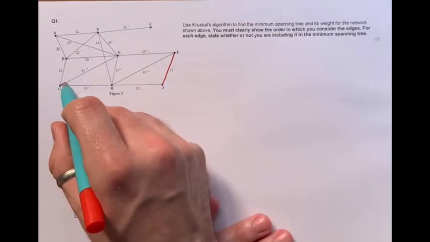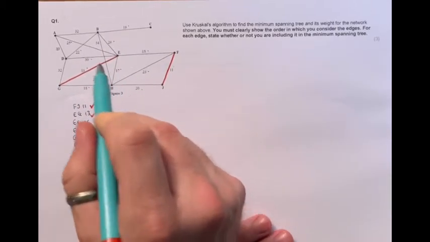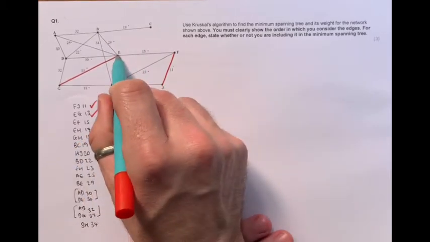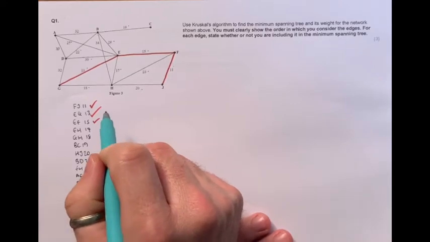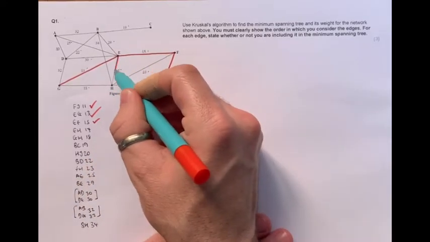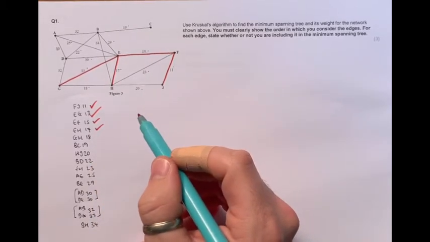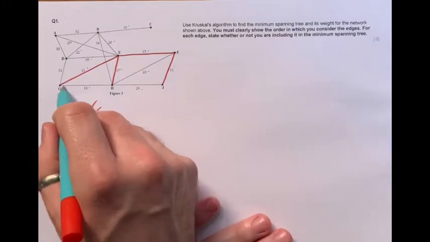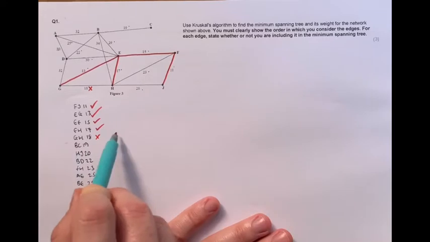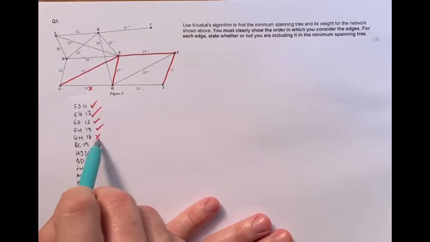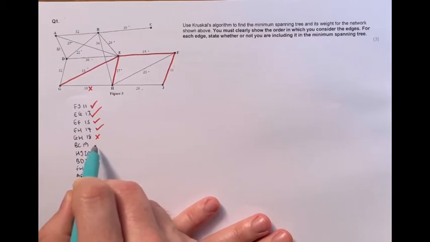EG 13, EF 15, EH 17, GH 18. Now that would form a cycle, so just put a little cross bar across there. Whatever you did in your solutions was you put a line through it, which was difficult to mark. Don't do that, just put a cross bar or write reject or not. Just make it really clear that that's not included in your tree.